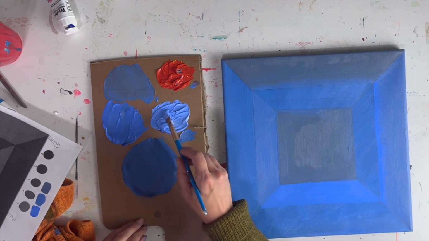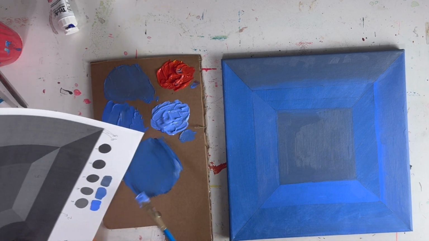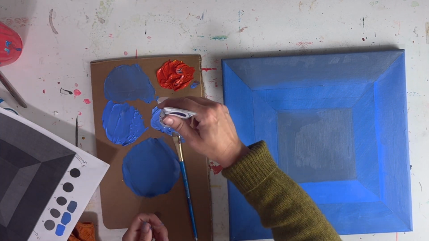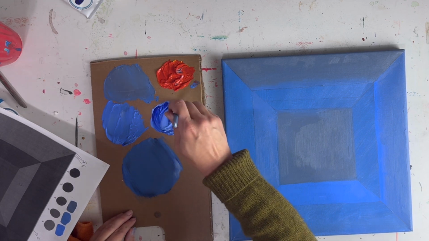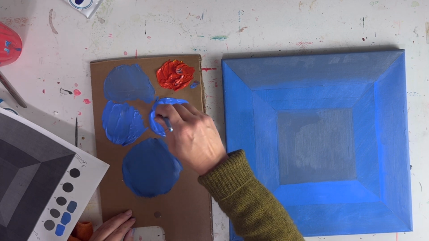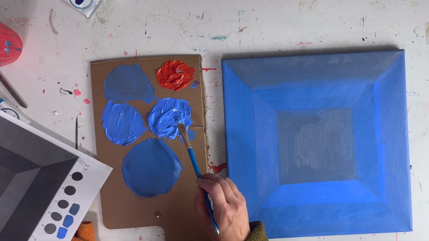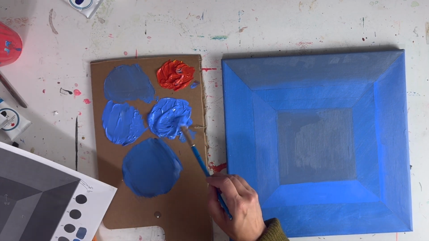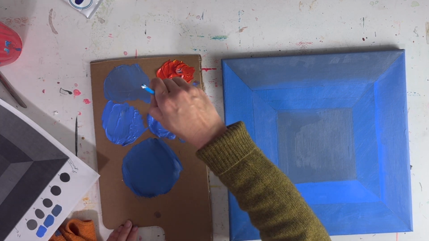I'm always going to compare it to my number 1 value on my value scale. So I'm taking my brush and comparing it, and I noticed I need quite a bit more blue. And at this point, we can go slightly darker than our base because we're just going to continue to desaturate. So we're playing a little bit with desaturating and also darkening the value.